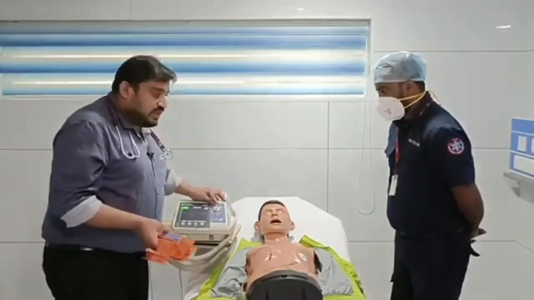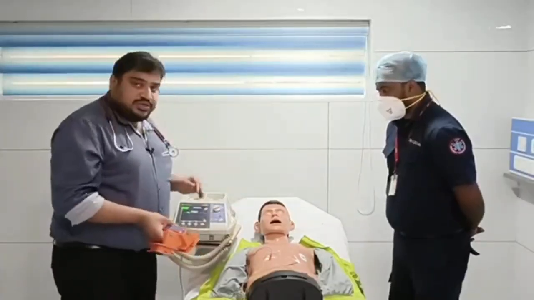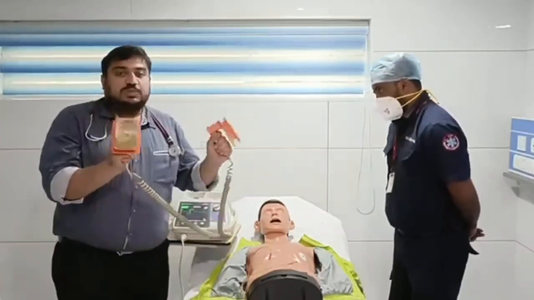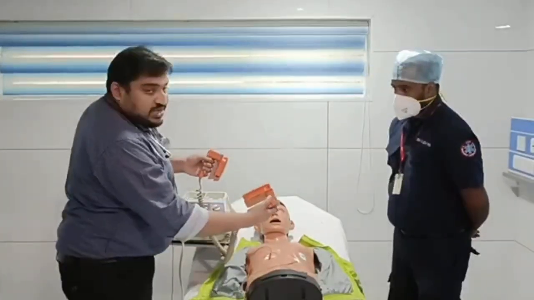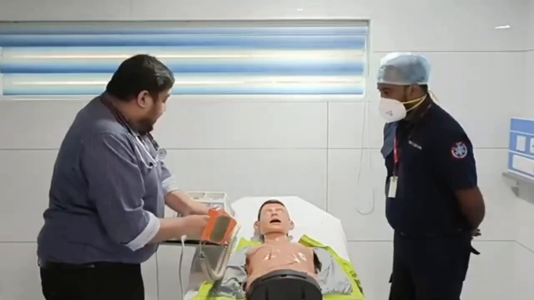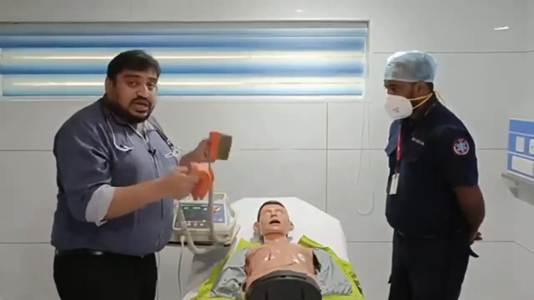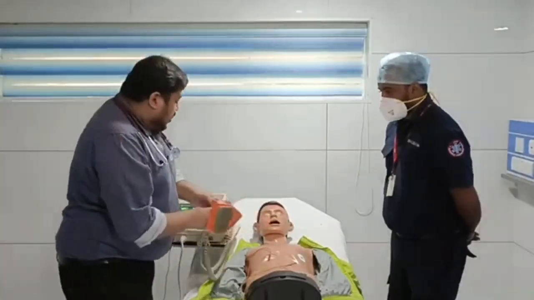Now after that, what should be the next thing? I need to take the energy. So I have taken 200 joules of energy. The machine has selected 200 joules, but this paddle is not charged up yet. You have got two buttons here: a charging button here, or else a charging button here in the machine. Either you charge the defibrillator by pressing the button here or by pressing the button here.